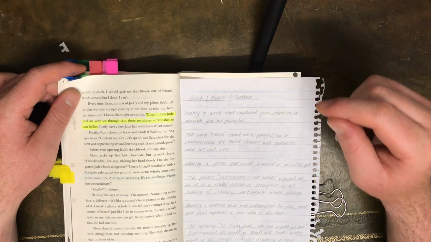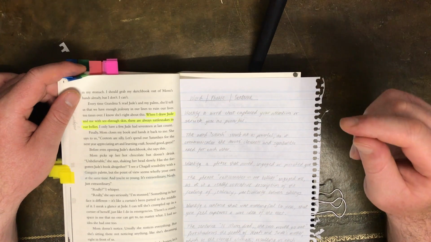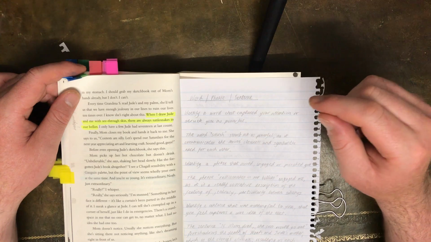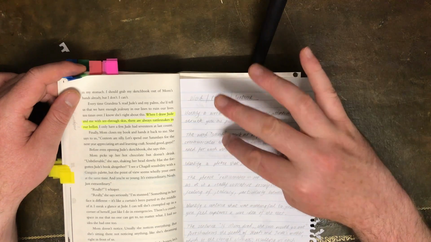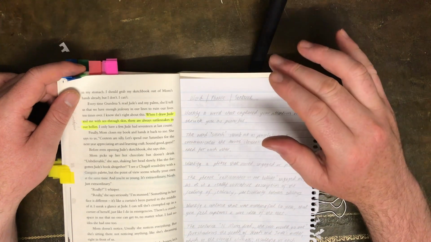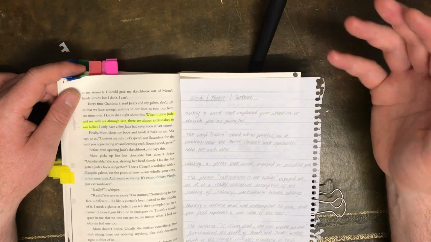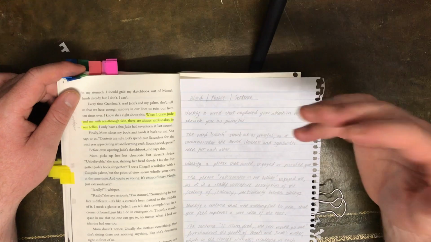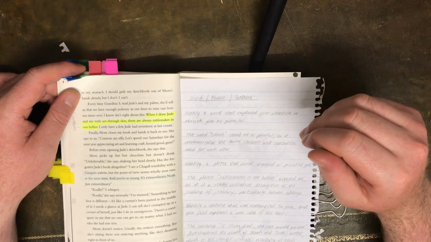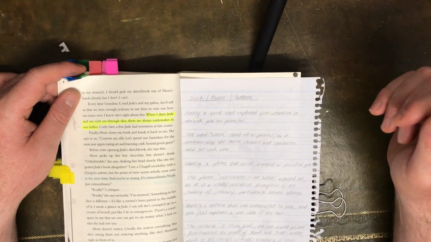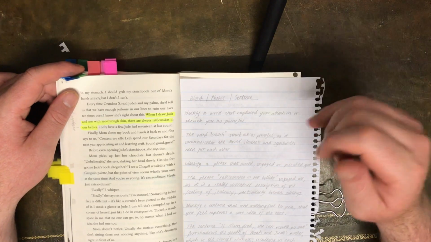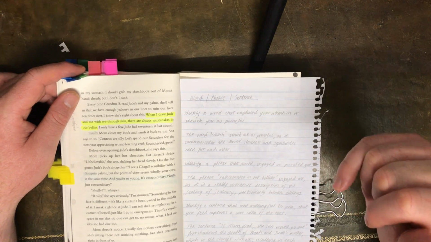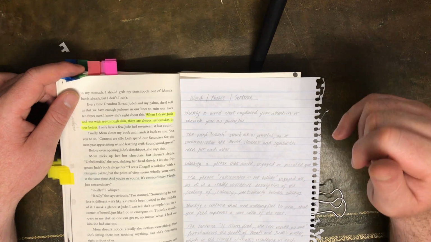The word "smush" struck me as powerful, as it communicates the twins' closeness and symbiotic need for each other. If you disagree with me, you're very welcome to find your own word, but for the purposes of today's video, all you need to do is write my one down. However, you're very welcome to find your own. Identify a phrase that moved, engaged, or provoked you. The phrase "rattlesnakes in our bellies" engaged me as it is a really evocative description of the feeling of jealousy, particularly between siblings.